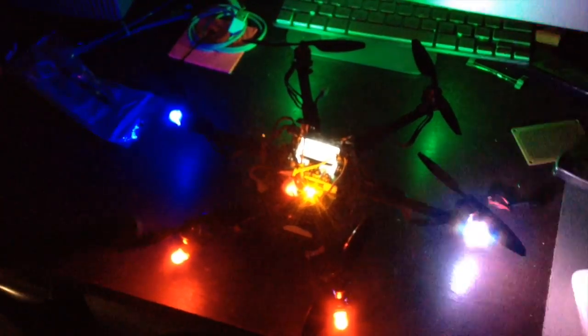Here we see my custom volcano display on my hexacopter. When I flip the switch, you can see I go into orientation mode, and if I flip the switch back, I'm right back to volcano display.